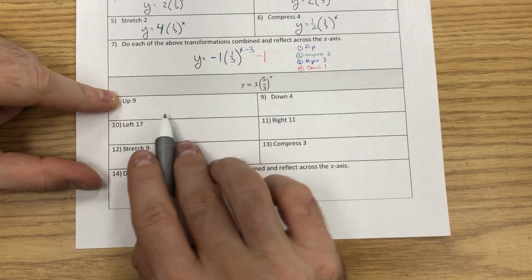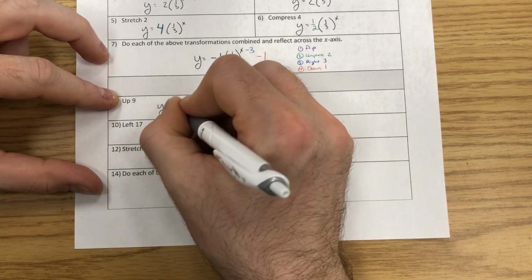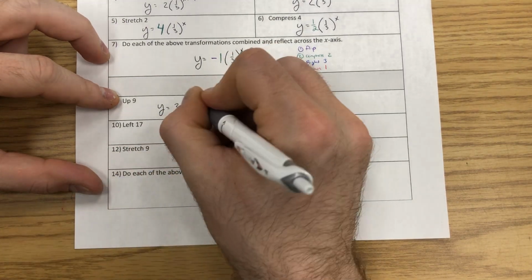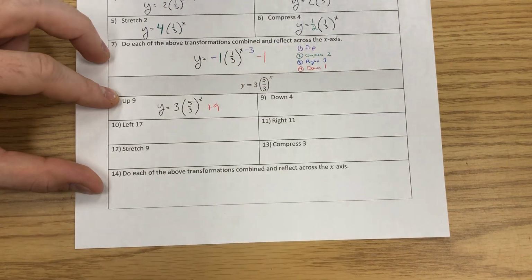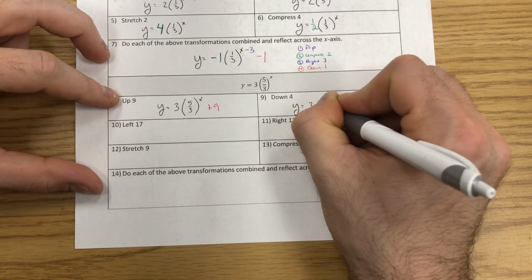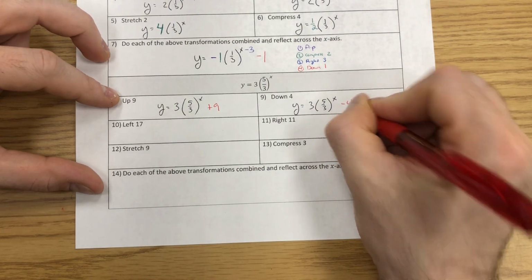So I know with these first two, it's going to be pretty straightforward. I'm going to have a y equals starting value of 3 multiplied by 5/3 x, up 9. For down, I'm going to say y equals 3 times 5/3 x, minus 4.